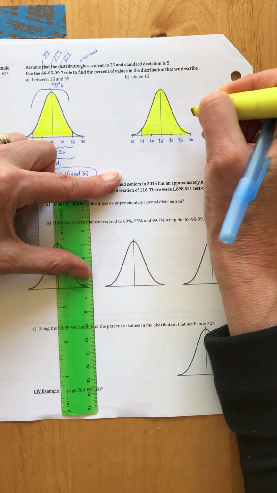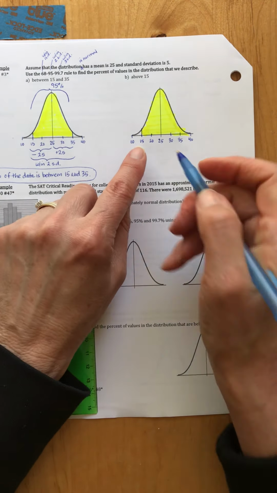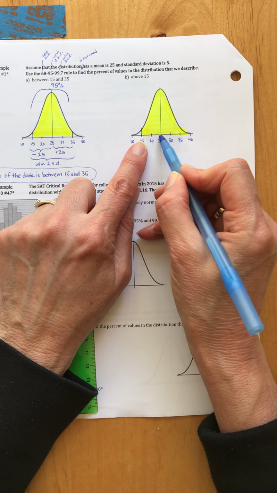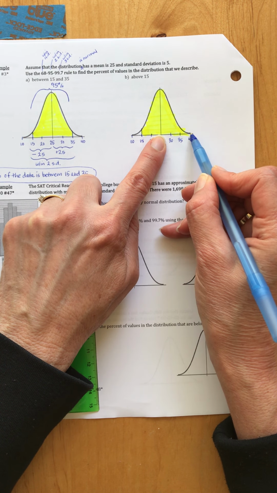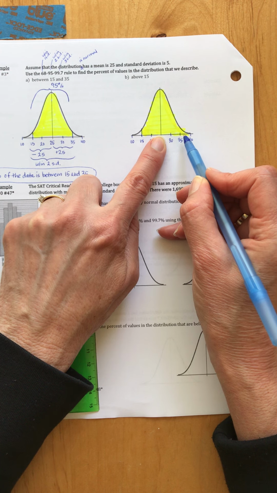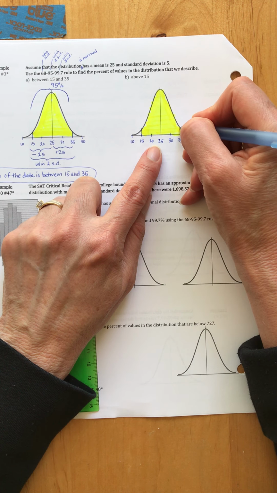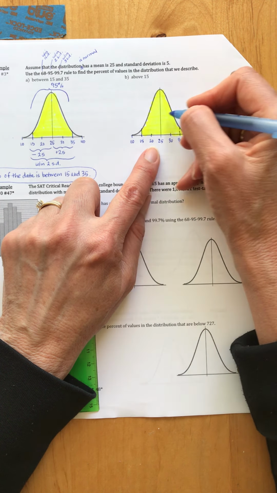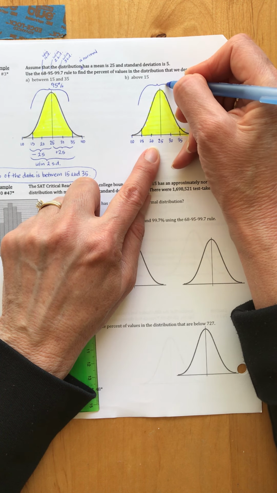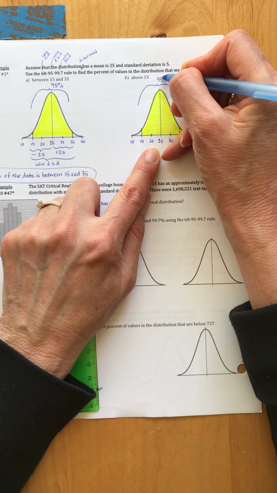So if we look at this, here we're within 2 standard deviations, 1, 2, but here we're within 3. So how do we figure that out? Well, let's draw a little dashed line right here. We know what this is. This part right here is 95%.